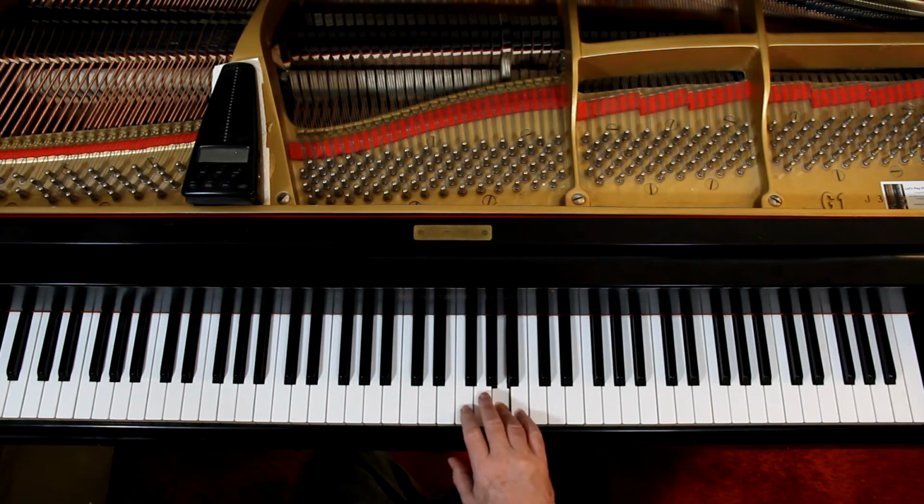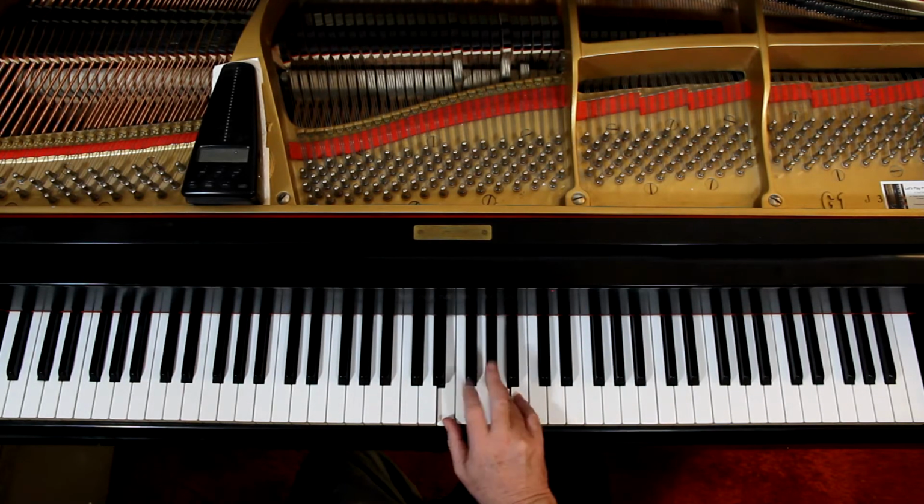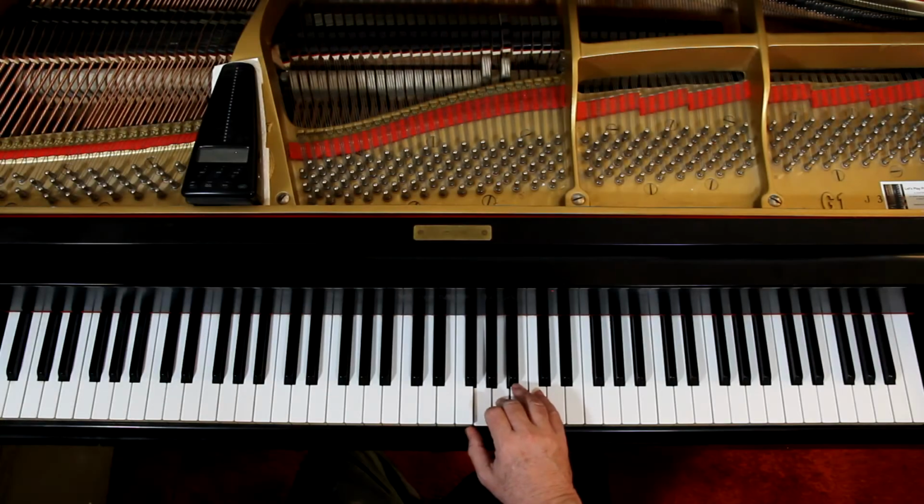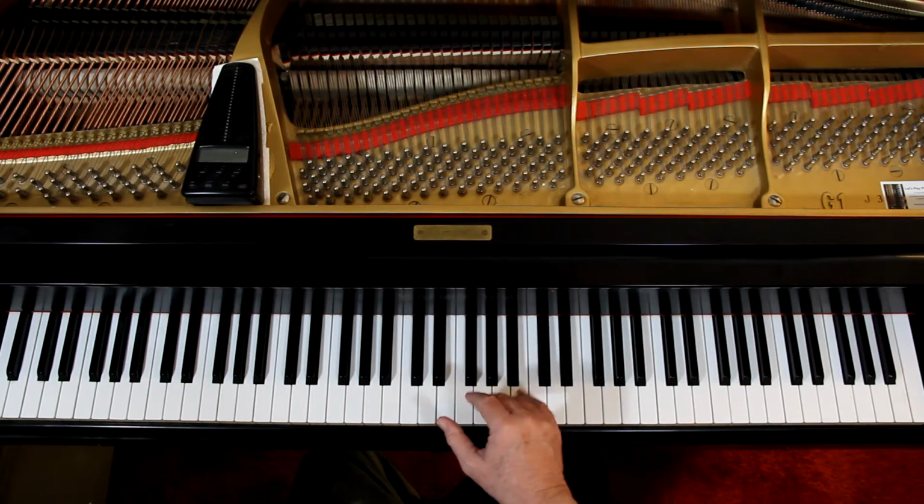Why not just stay where you're at? You're here and you need the E, so just stay there. Use 4. Maybe they're saying 2 because you used 2 at the beginning. I didn't use 2 at the beginning. I used 3. So I'll leave the fingering up to you and your teacher.